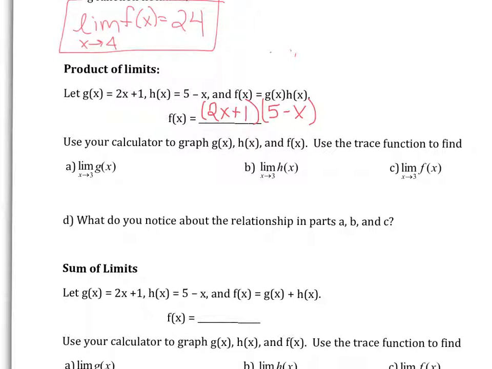Fabulous. So we're going to use our calculator to graph g of x, h of x, and f of x and use a trace function to find the limit as x approaches 3 of g of x, the limit as x approaches 3 of h of x, and the limit as x approaches 3 of f of x.